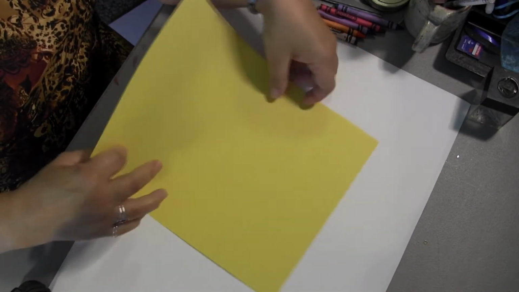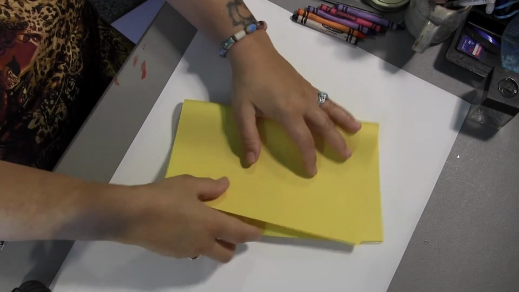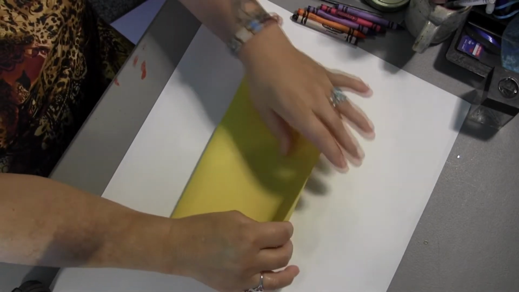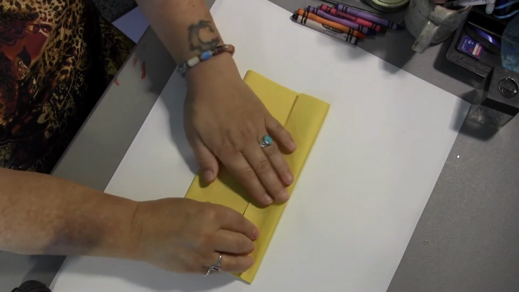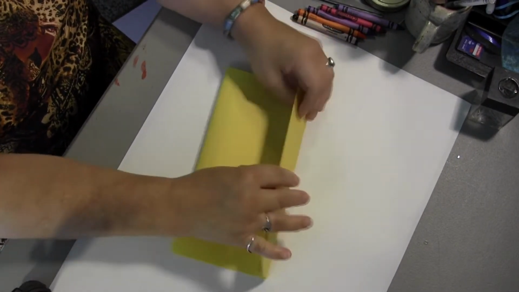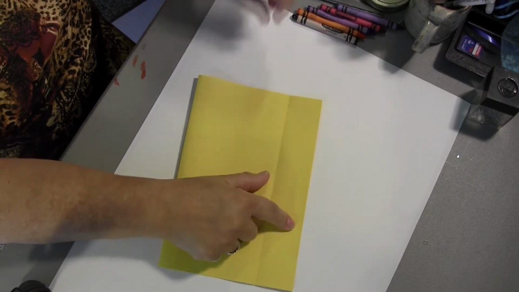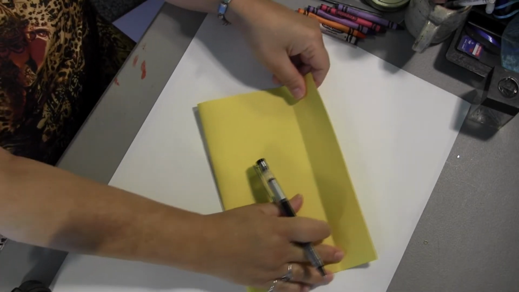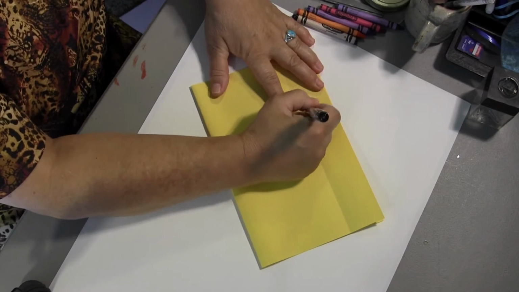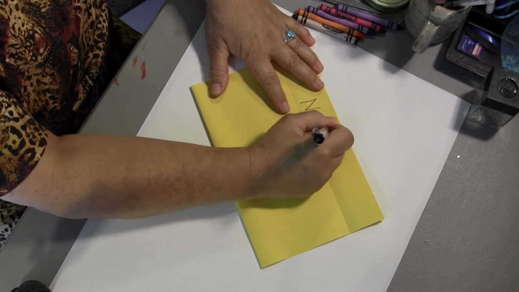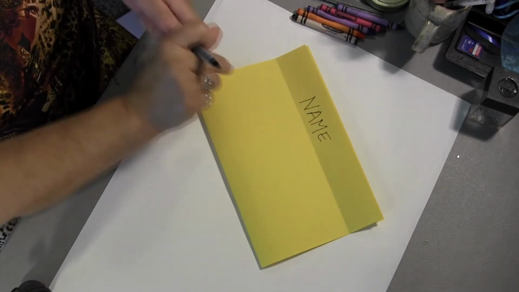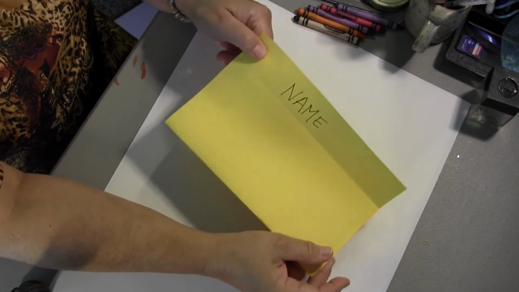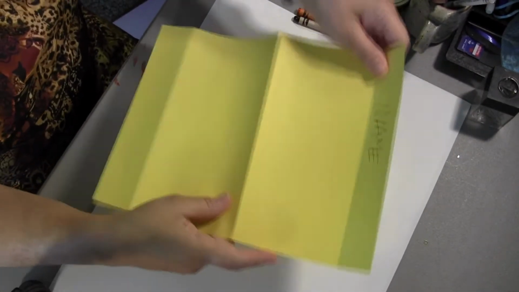So the first thing I want you to do is fold your paper in half, like this. And then you're going to fold a little section up here at the top, just a little piece. And right here, you're going to put your name. Okay? So this is where your name is going to go. You can do that with a marker, or you can do it with your crayons, but you're going to put your name right there. All right, then we're going to open our paper.